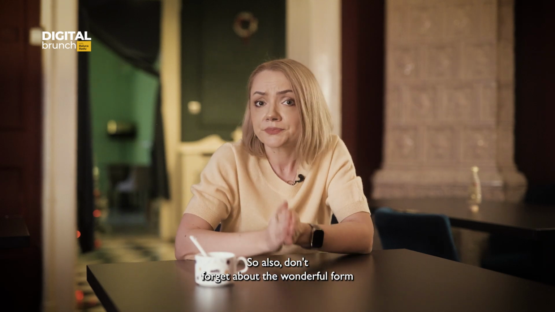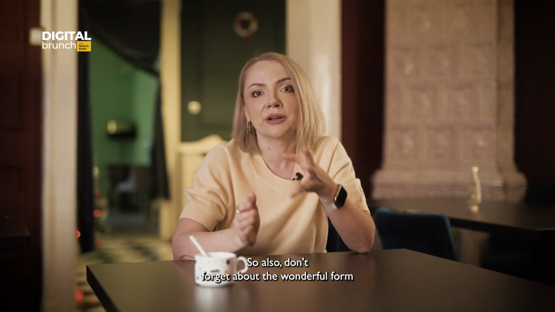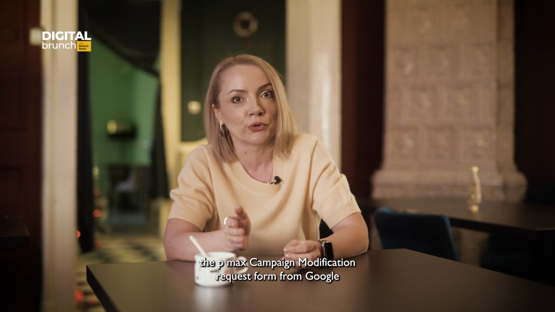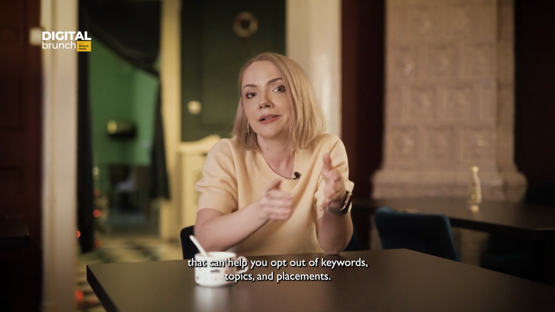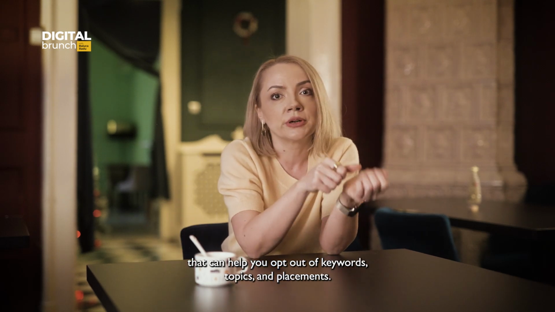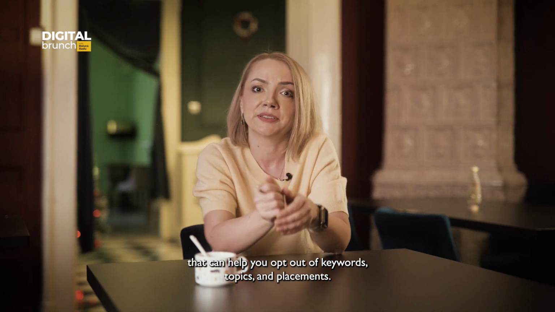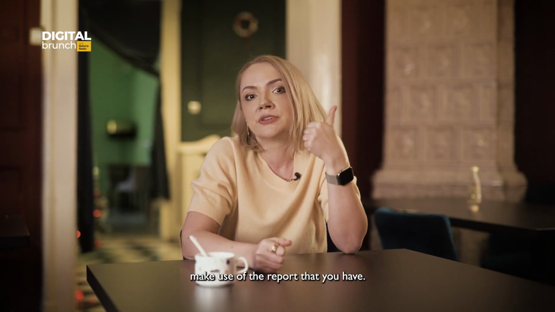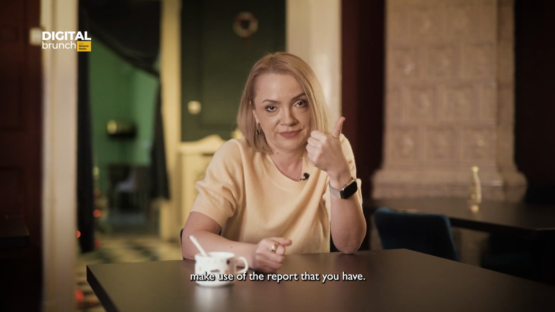Also, don't forget about the wonderful PMAX campaign modification request form from Google that can help you opt out of keywords, topics, and placements. So first of all, to sum it up, do make use of the reports that you have.